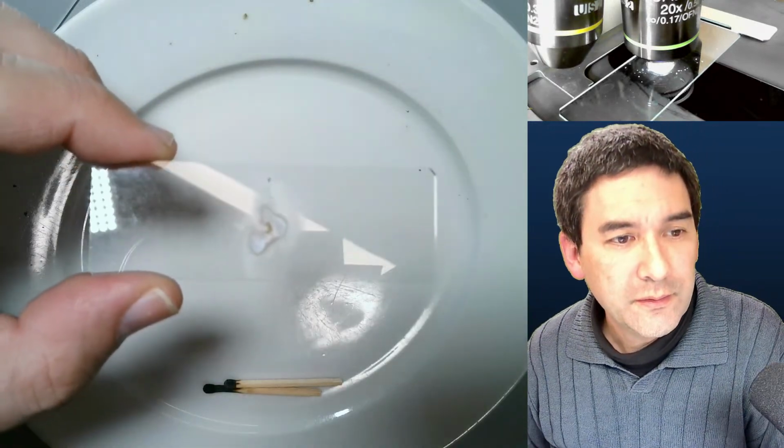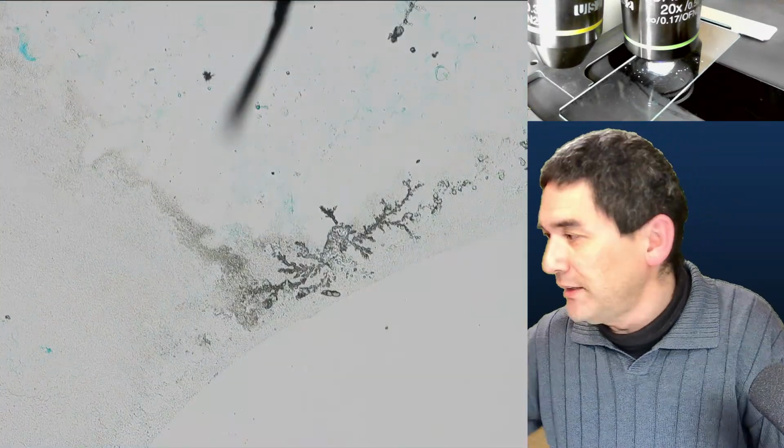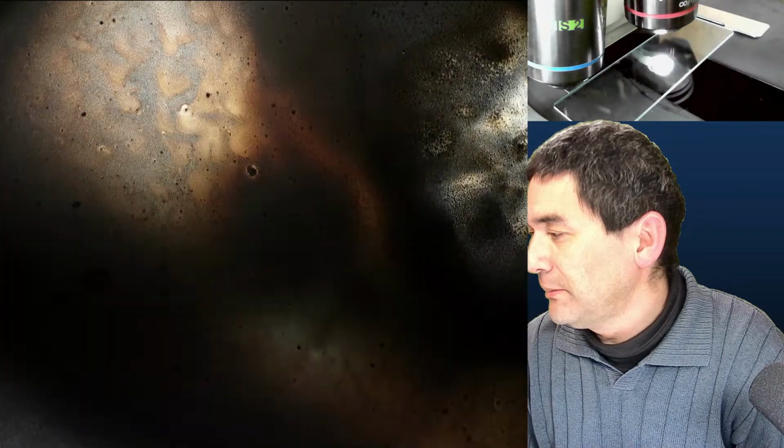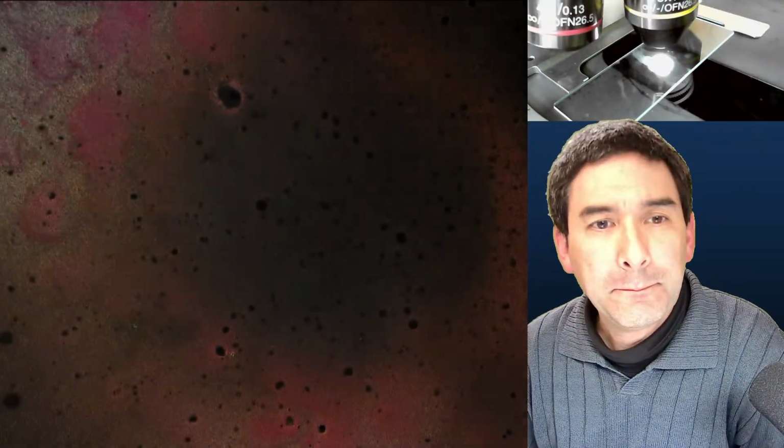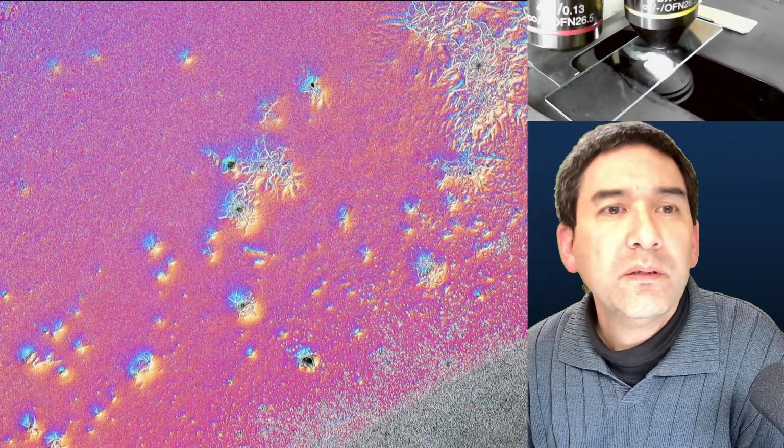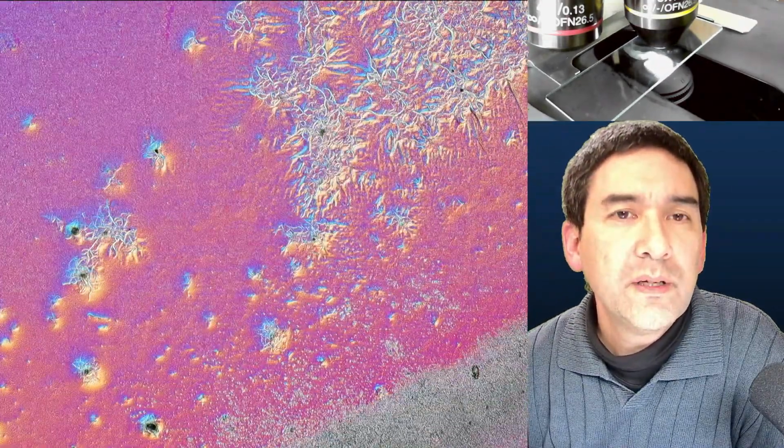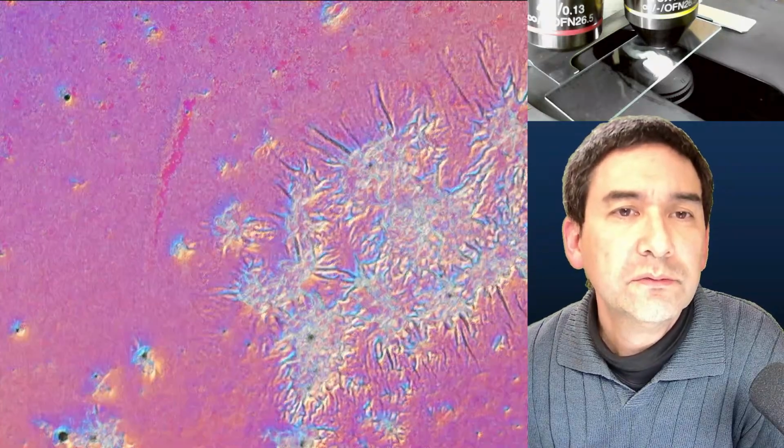So this is still the old slide, the one with the sulfur. And here, this is now the match. We need to again be a little bit patient and find the right place. Usually it's somewhere on the sides a little bit, where the heat was not quite as high. And we can already see some interesting structures here. But that's actually not the one that I wanted to see.